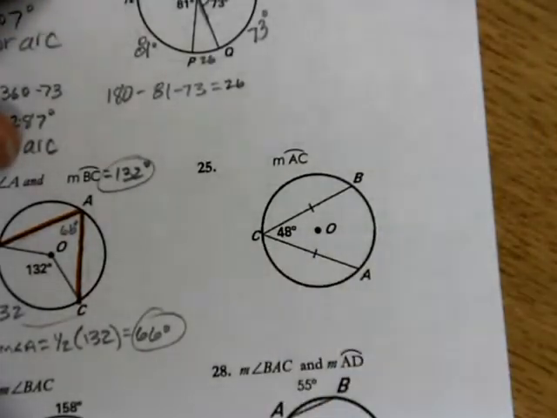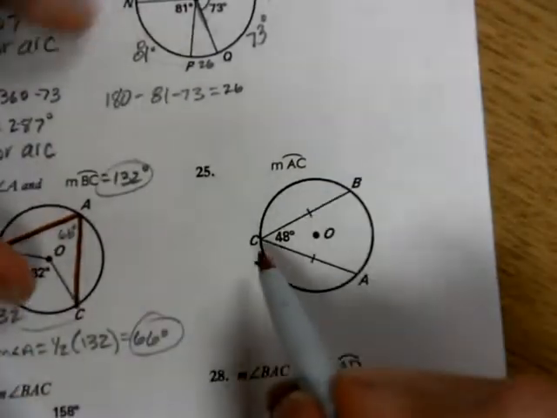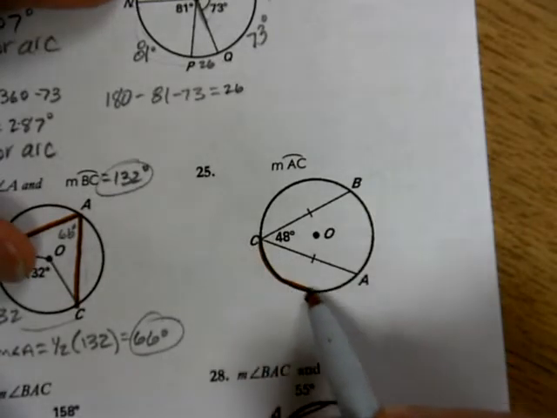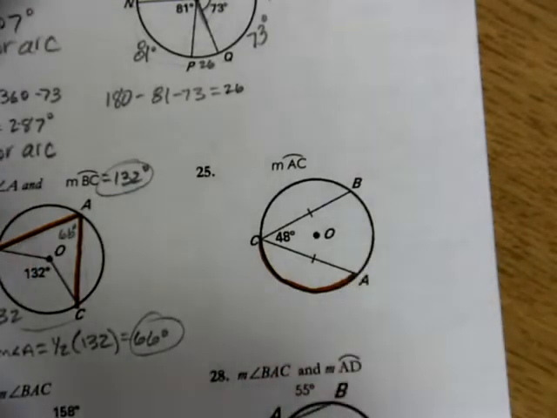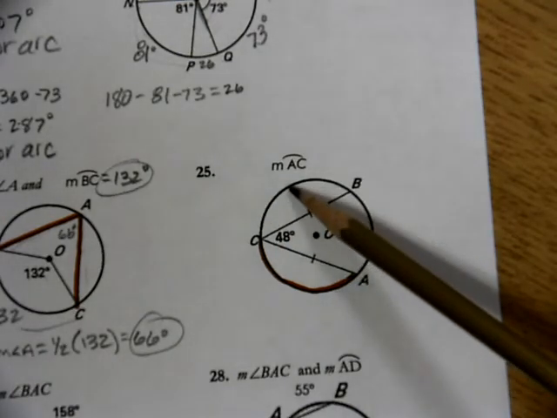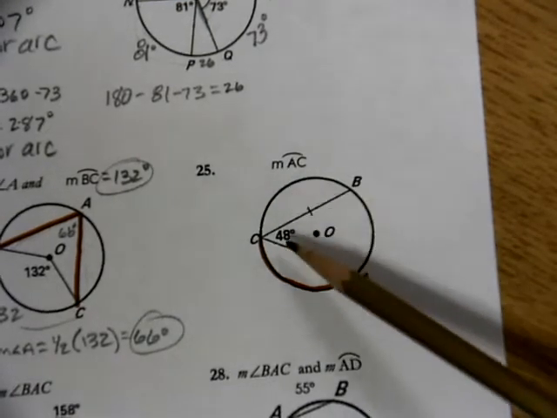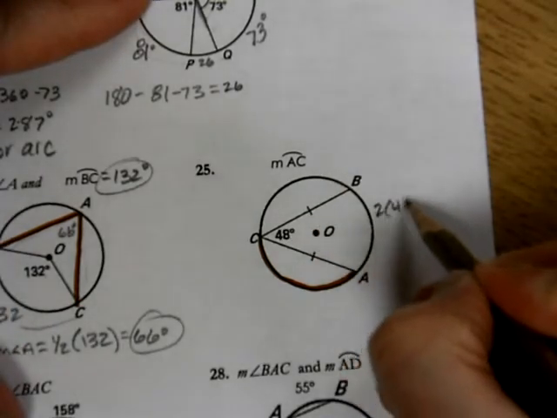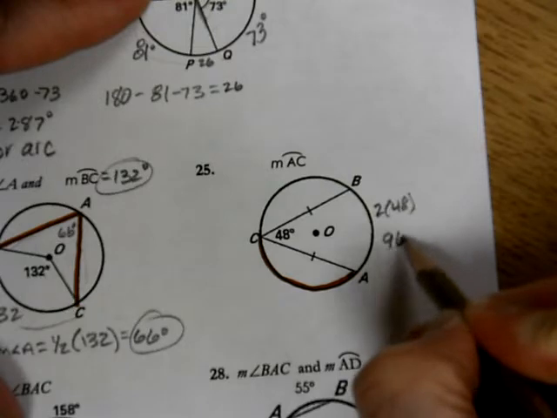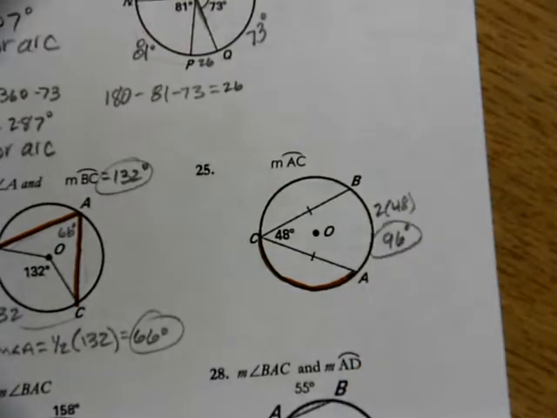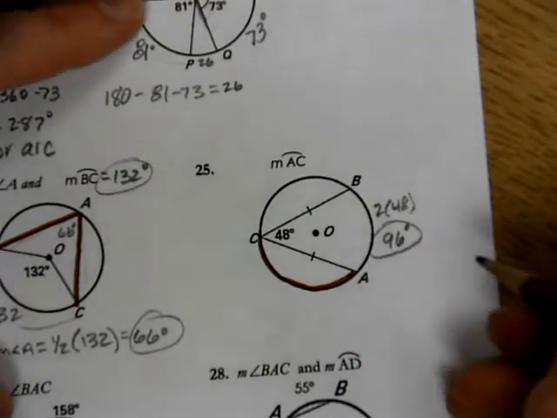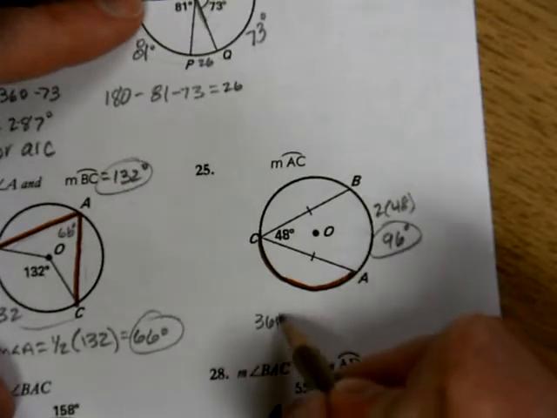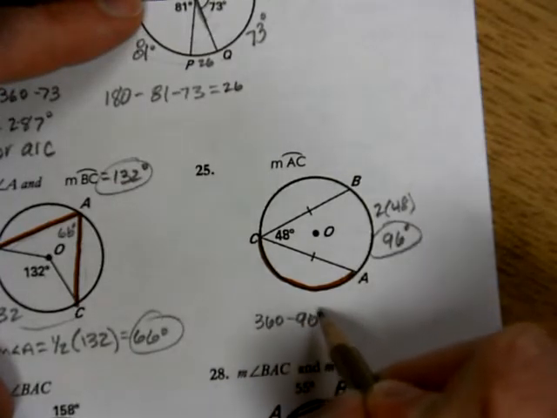Here we're looking for this arc out here. That arc is the same as this arc. This is 48. 2 times 48, which is 96. Then we're going to have 360 minus 96.